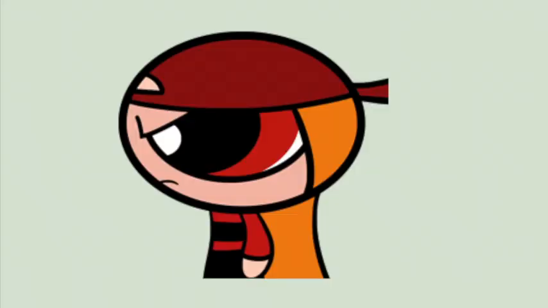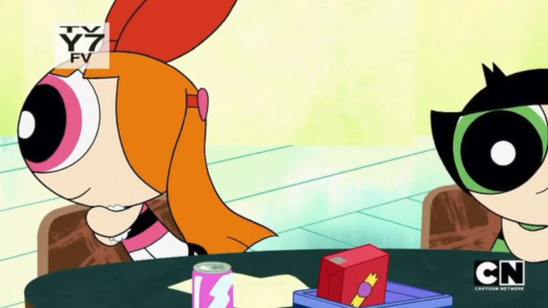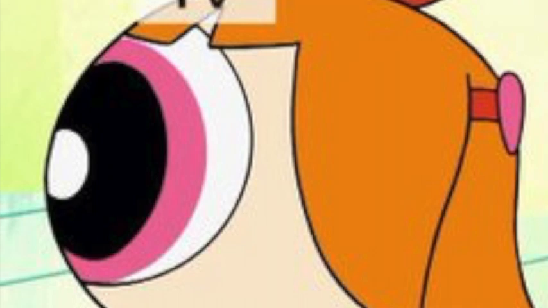Also, I do want to point out that it looks way better than that one scene from the Powerpuff Girls reboot. I mean, my god, just look at it.